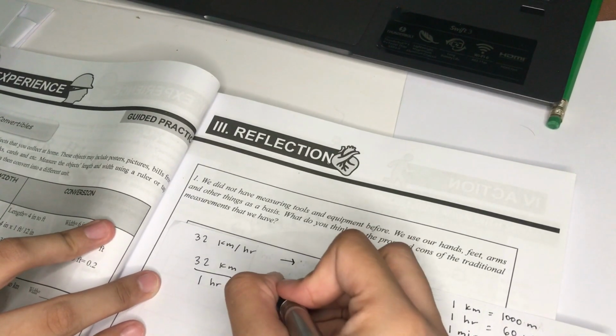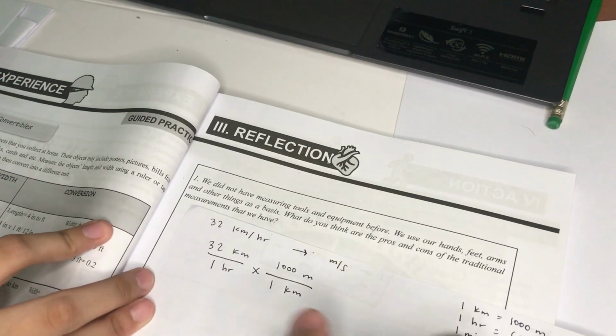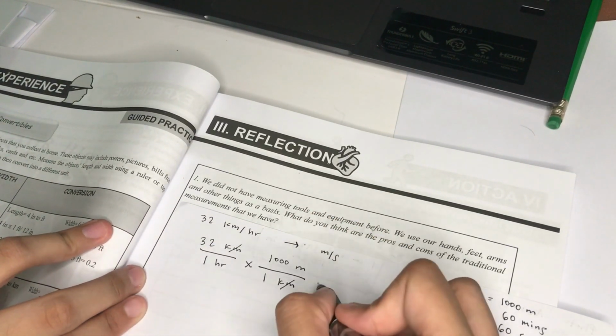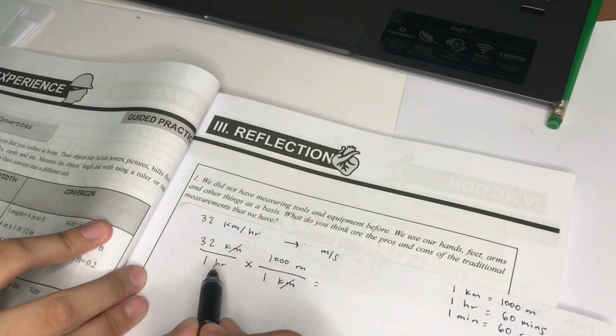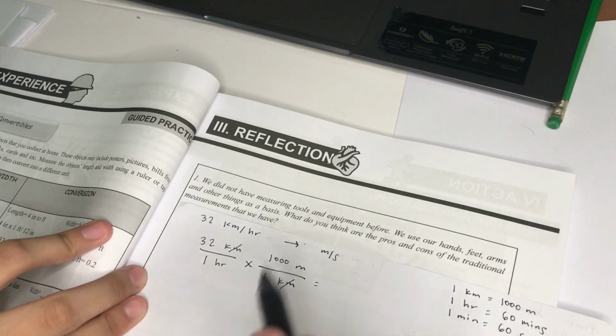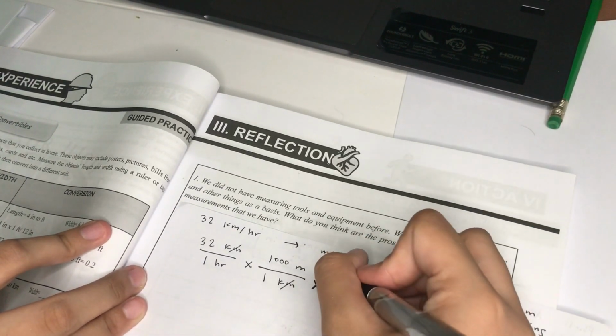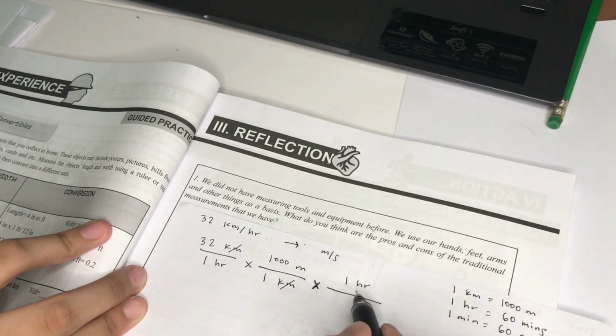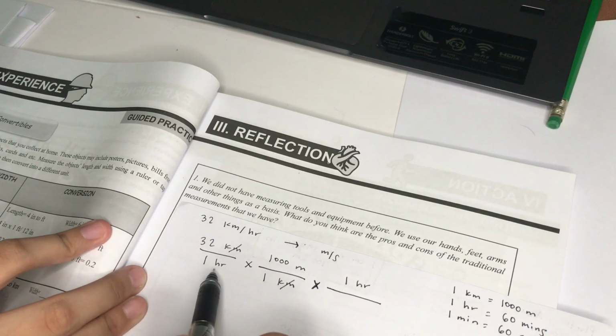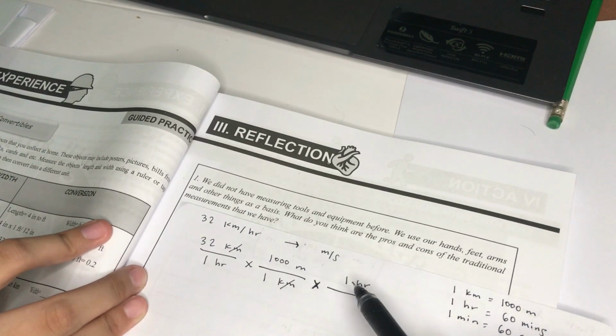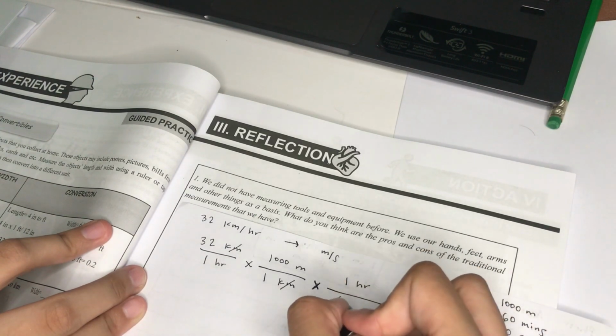And then 1,000 meters on the top, so that we could get rid of the km unit. And then we're gonna convert hours into minutes first, then to seconds. We're gonna put 1 hour on the top so that we could get rid of the unit hour since it's on the bottom. And then 60 minutes.